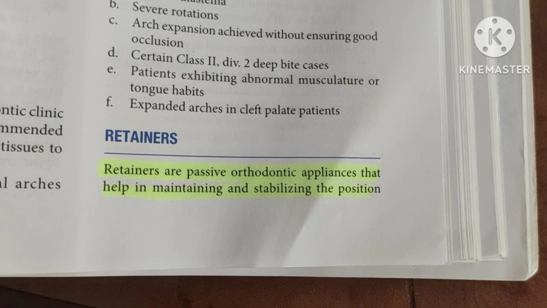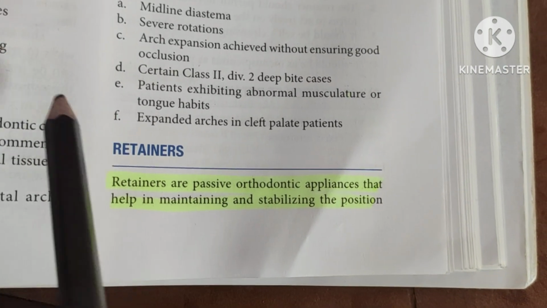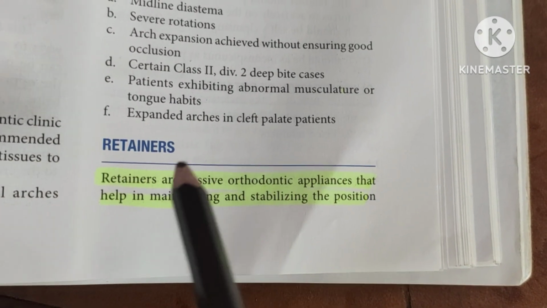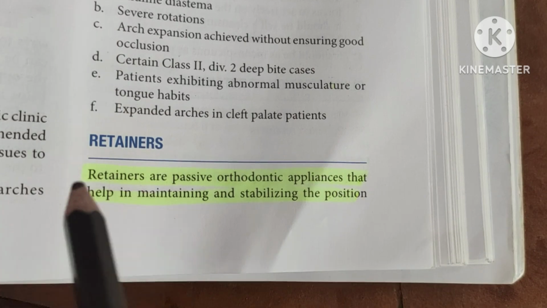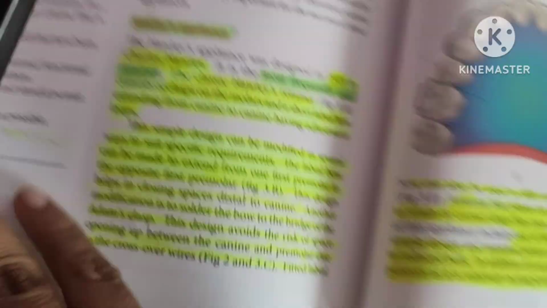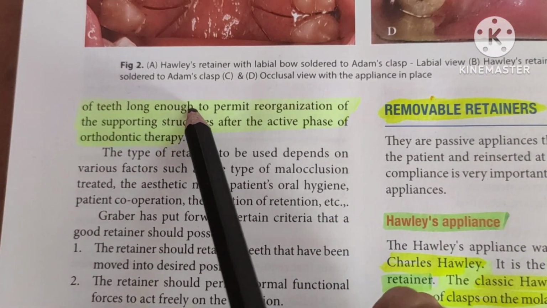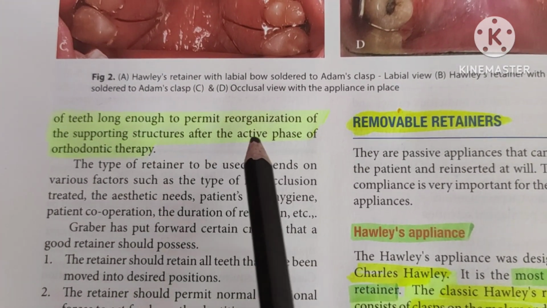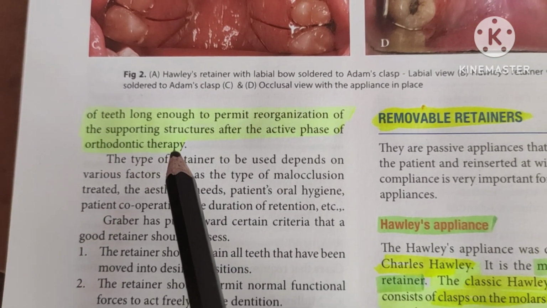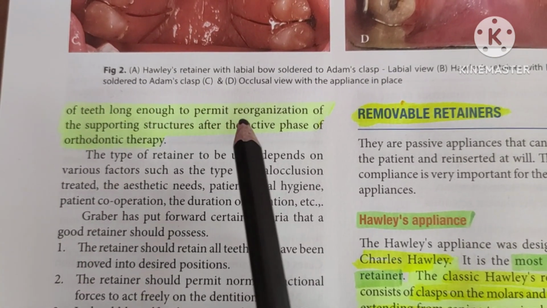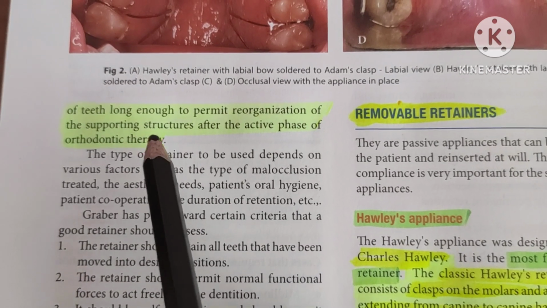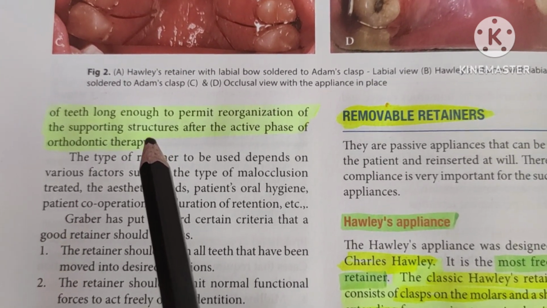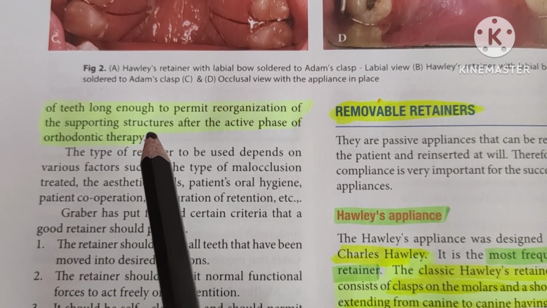Everyone, today we'll be studying about retainers, so let's begin. Retainers are passive orthodontic appliances, that is, they do not exert any pressure. A retainer is a passive appliance that helps in maintaining and stabilizing the position of the teeth long enough to permit the reorganization of the supporting structures after the active phase of orthodontic therapy. That includes structures like the principal fibers, the gingival fibers, and bones like the osteoid bones.